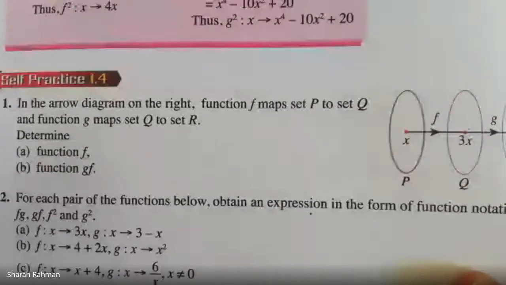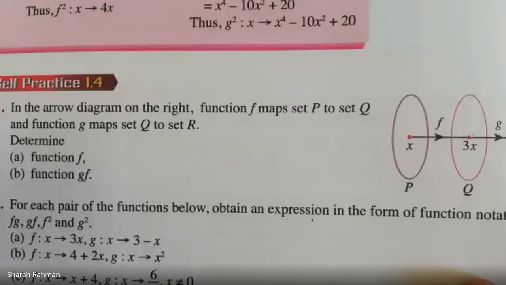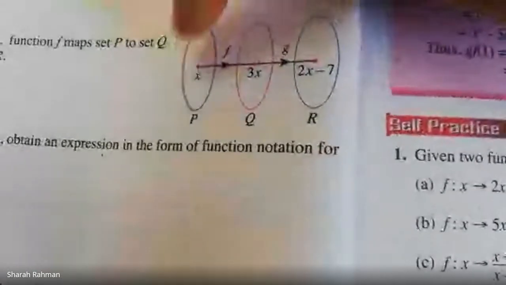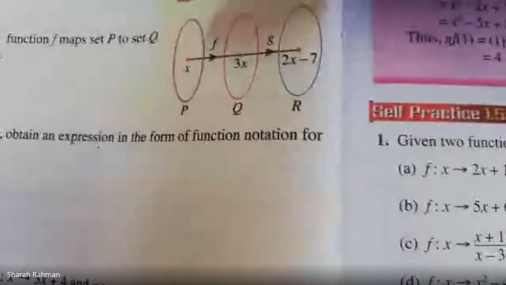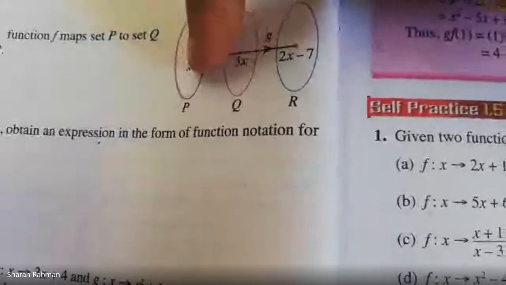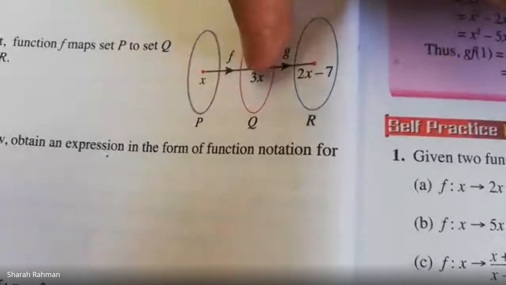In the arrow diagram on the right, function f maps set P to set Q. So we have three sets here, which are set P, set Q, and set R. Given the object is x, then x is mapped to 3x.